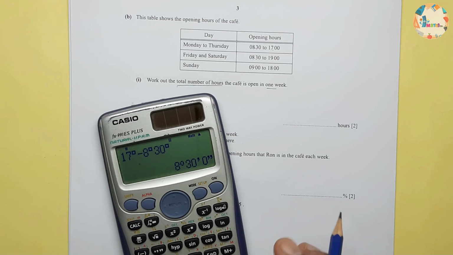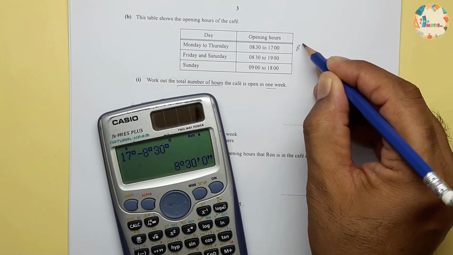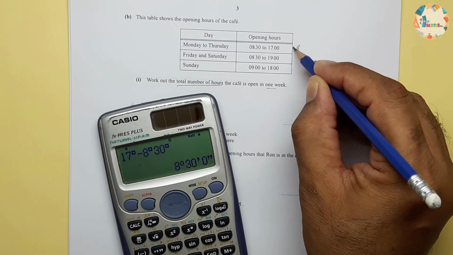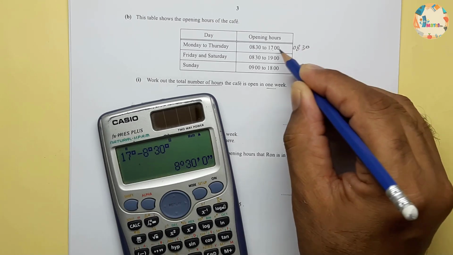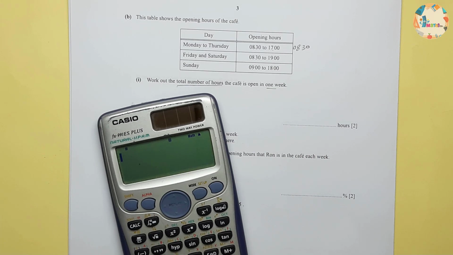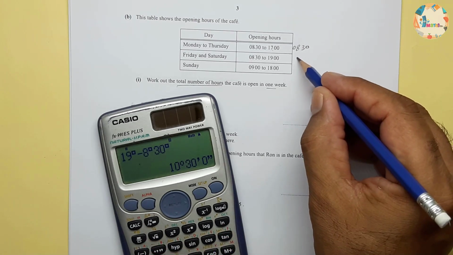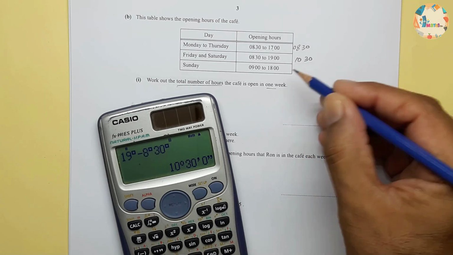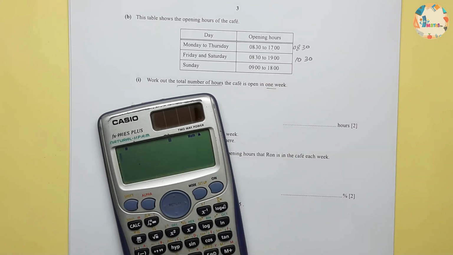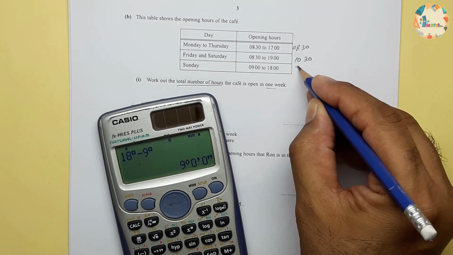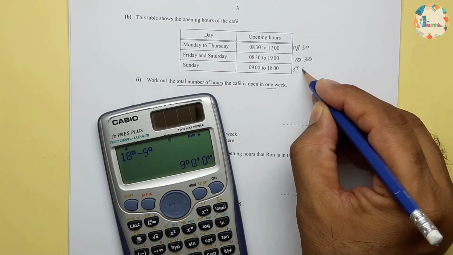This will be equal to 8 hours and 30 minutes. We can write 0, 8 and 30 for this one, and this will be 19 hours minus 8 hours and 30 minutes. This will be 10 hours and 30 minutes, and the difference for Sunday timing is 18 hours minus 9 hours, which will be equal to 9 hours. So this will be 9 hours, 0, 9 and 0, 0 we can write.